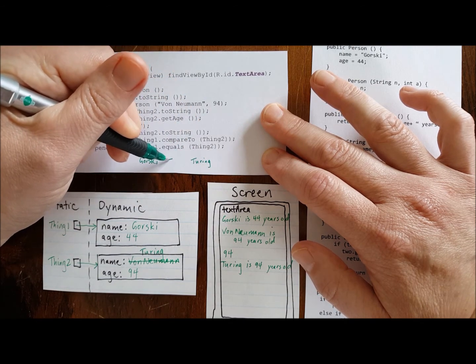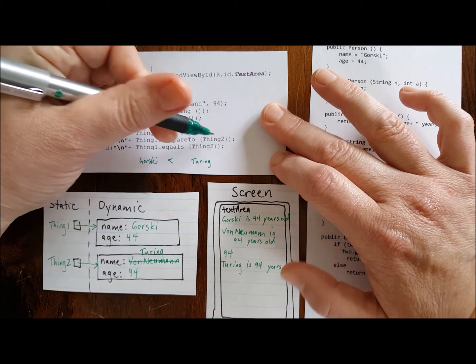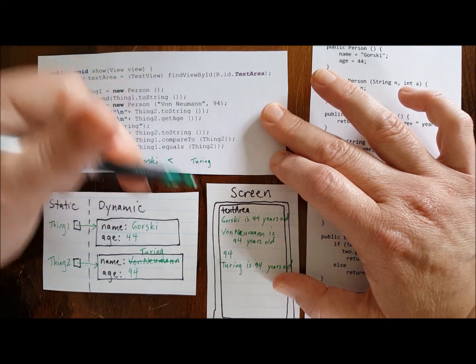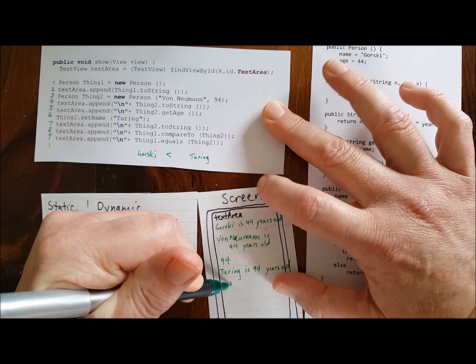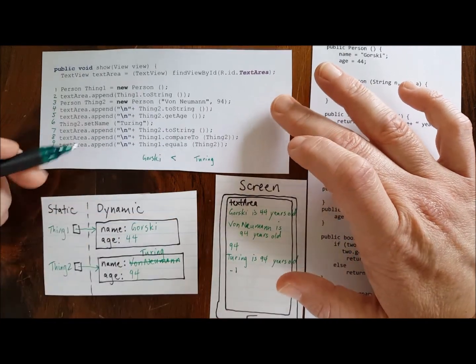And Gorski is less than Turing, so when we compare them, if the first thing is less than the second, it returns a -1. So a -1 gets printed on the screen.